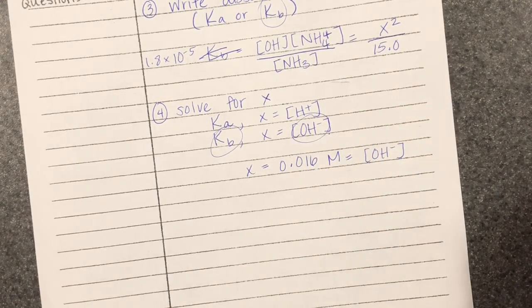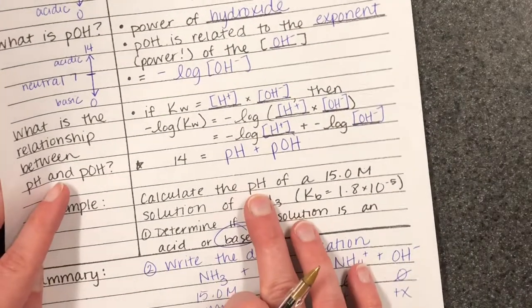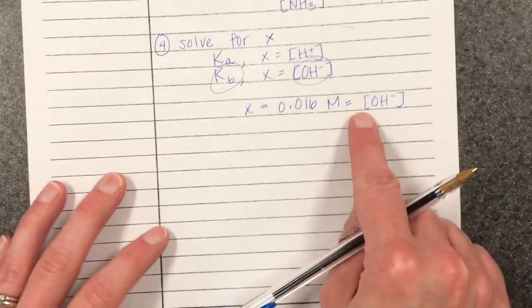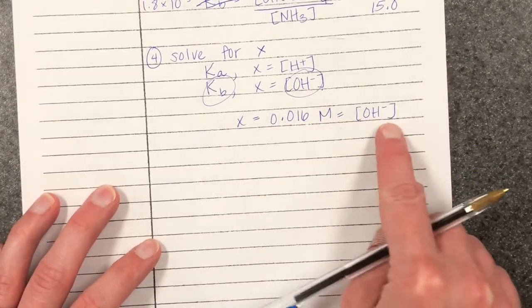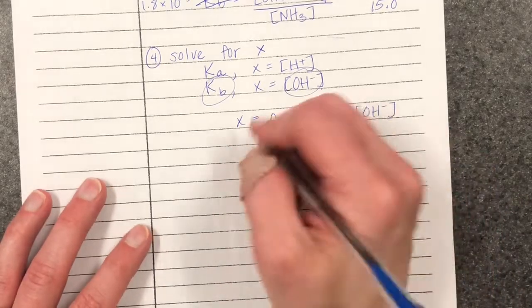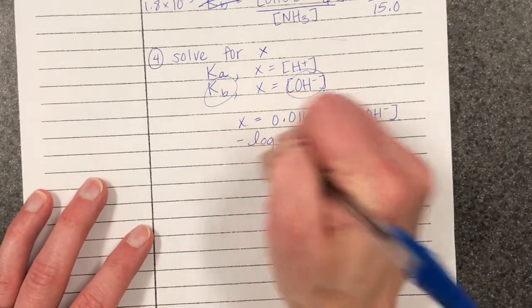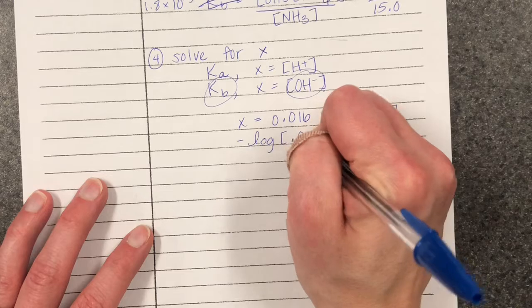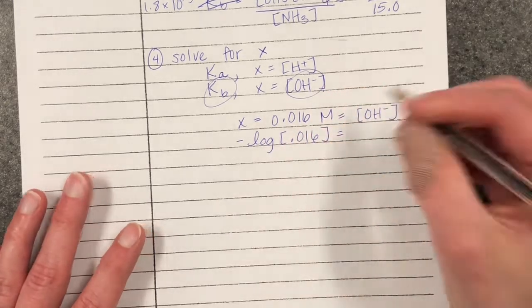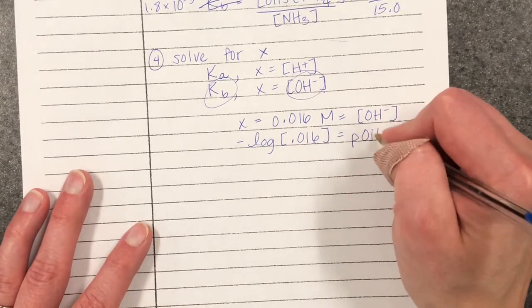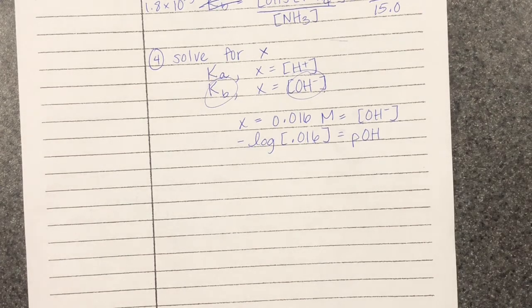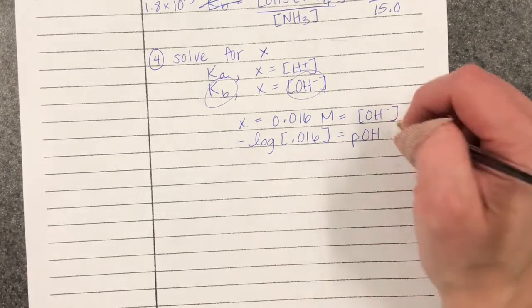But the question was really asking for the pH. So here's what we can do in this case. Since what I have is a hydroxide ion concentration, I can go ahead and negative log this. And so if I do negative log of 0.016, that's going to give me my pOH. So negative log that answer, I get 1.78.